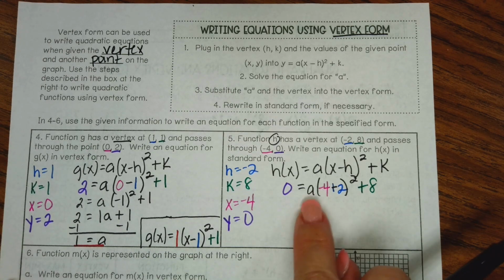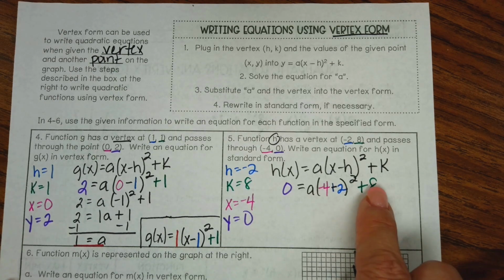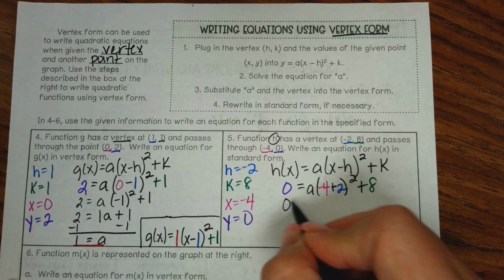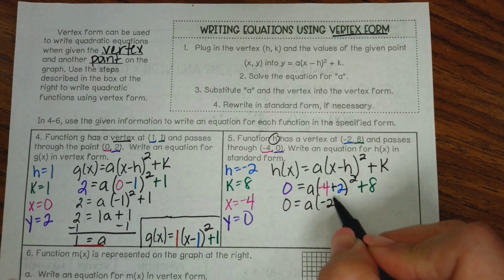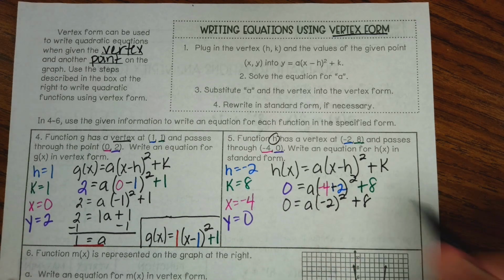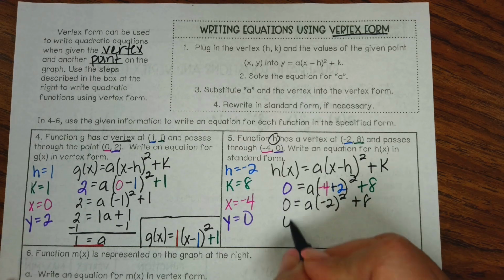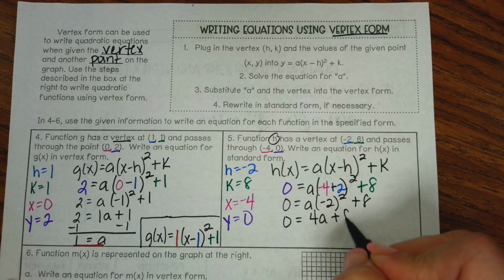All right, so we're going to simplify the right side, and after we get the whole right side simplified, we're going to solve for a. So first thing we do is inside parentheses. Inside these parentheses, negative 4 plus 2 is a negative 2. Next is going to be exponents. Negative 2 times negative 2 is 4. So I have 4a plus 8.